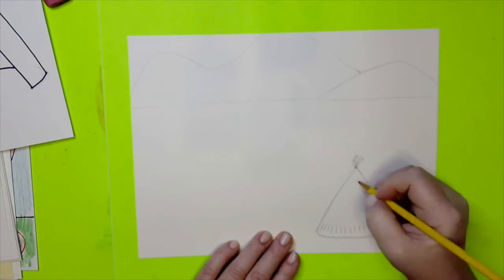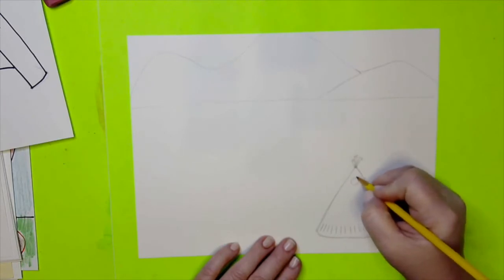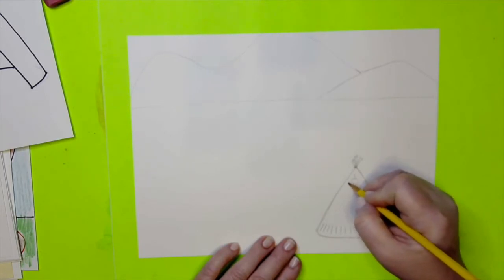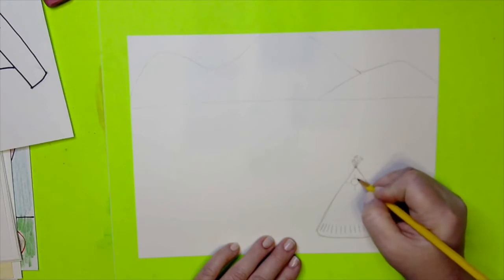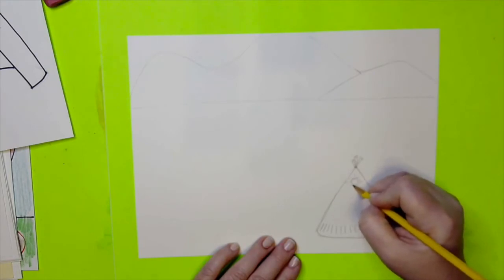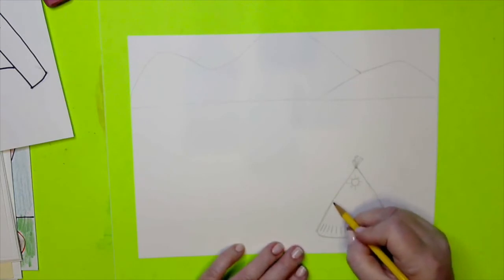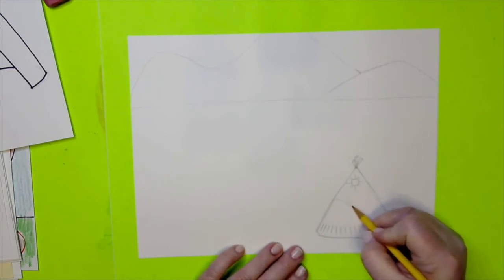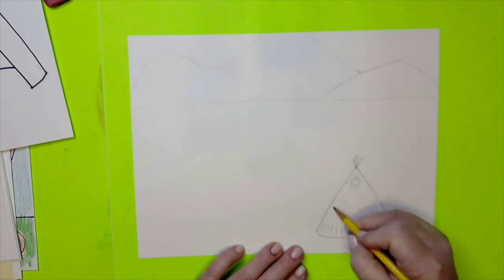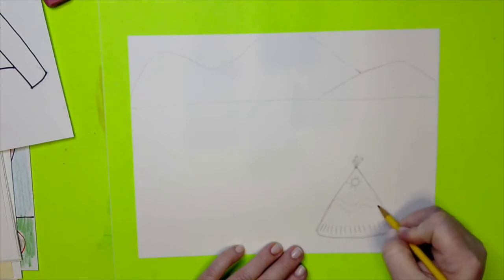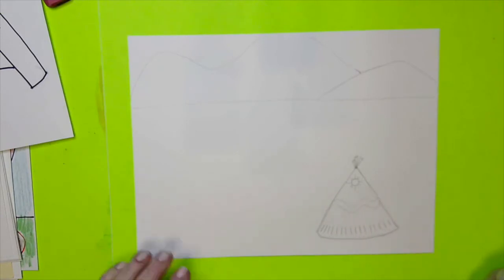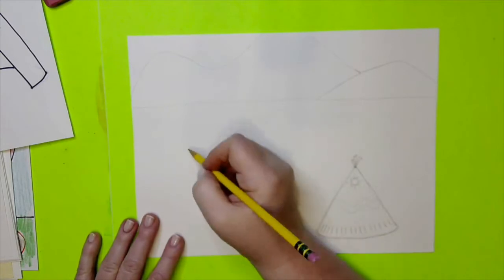Got that symbol for happiness and sunshine. Okay, and then I could even do something more abstract if you wanted to. Okay, one teepee done. Now I'm going to do another teepee over here.